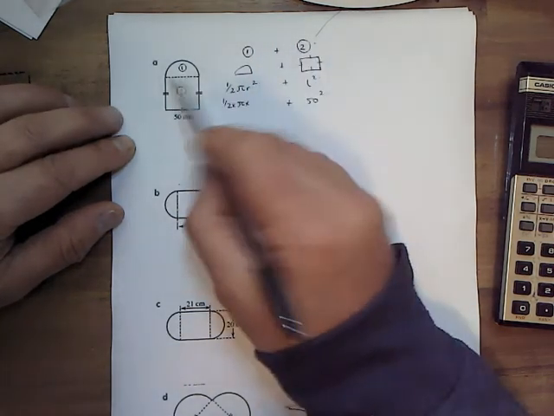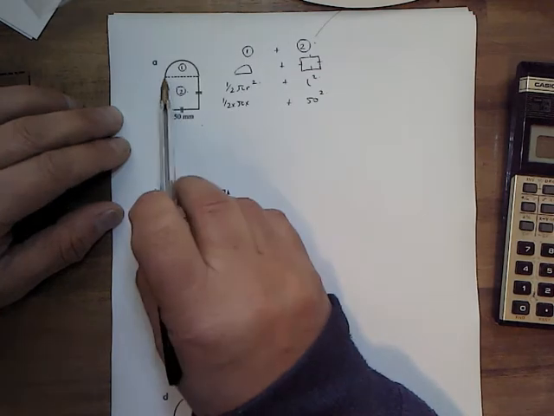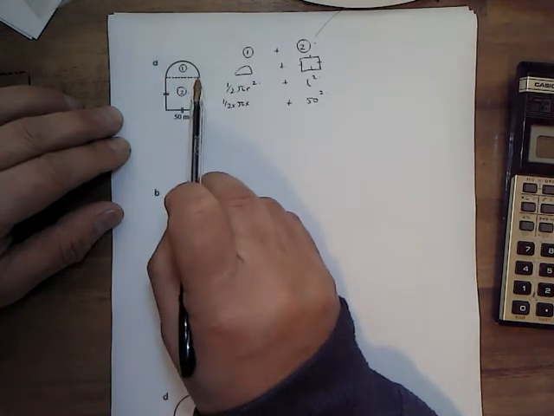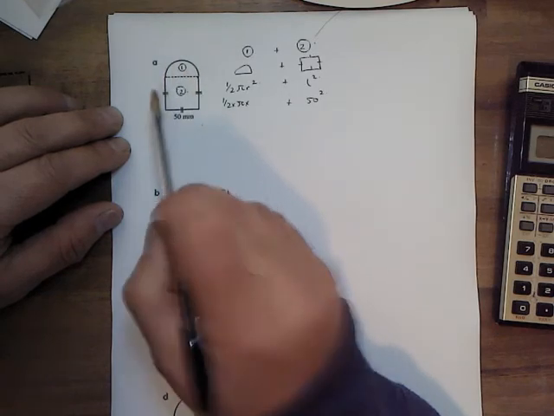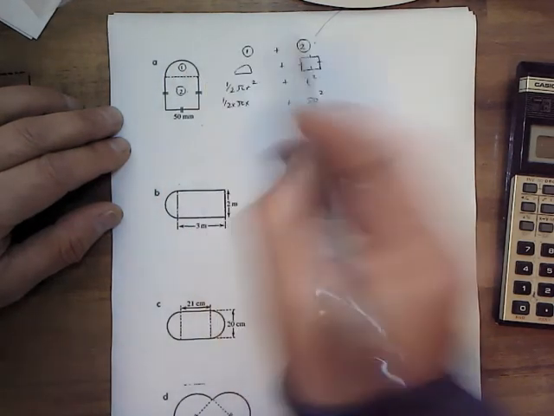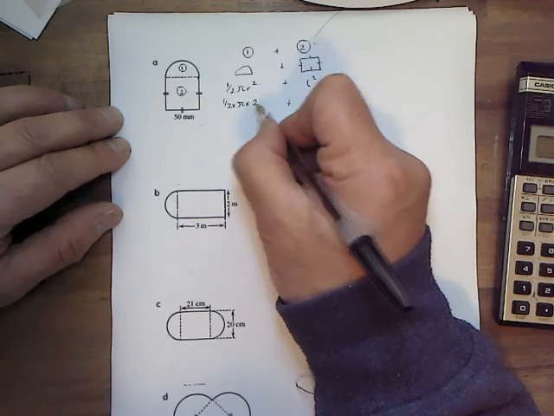semicircle. Now because the distance from there to there is 50 millimetres, that's effectively the diameter of that circle. We want the radius, which is half of that, so the radius will be 25 squared.